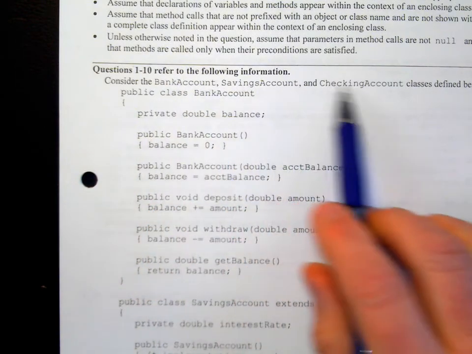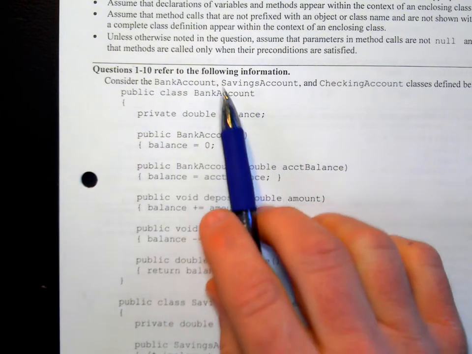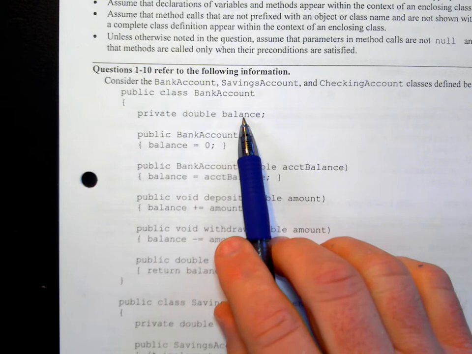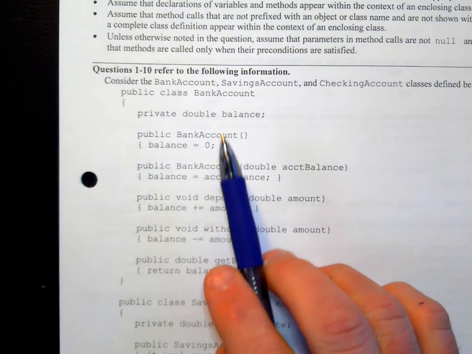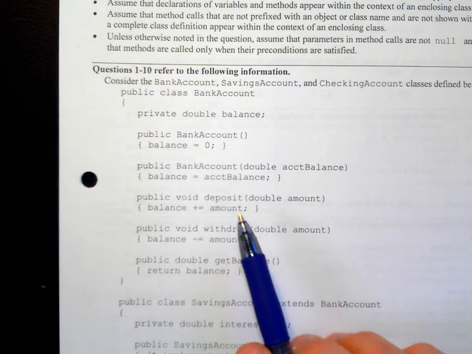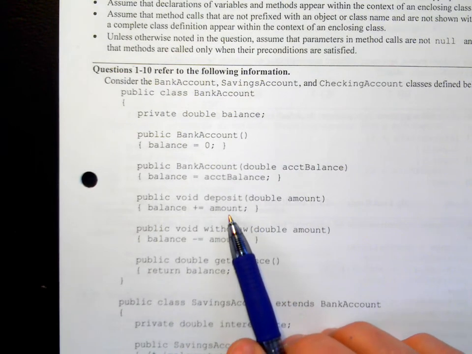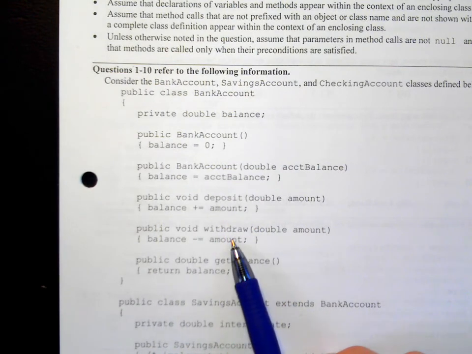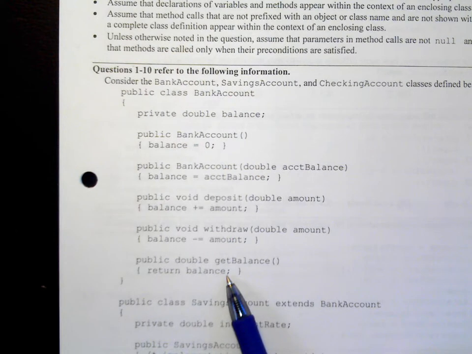Bank account, savings account, checking account defined below. Here's bank account: private instance variable, double balance, a 0-arg constructor, a 1-arg constructor, deposit, which is kind of like a setter, withdrawal, which is a mutator, it changes it, and double getBalance, that's a getter.